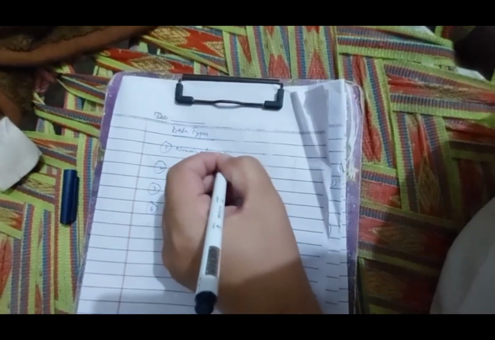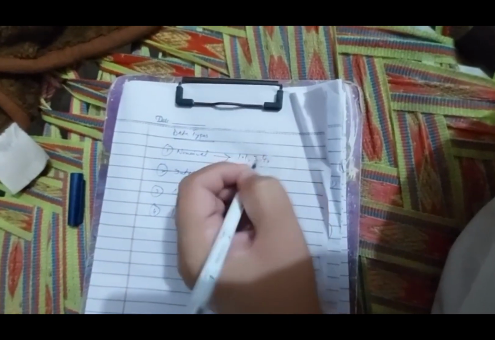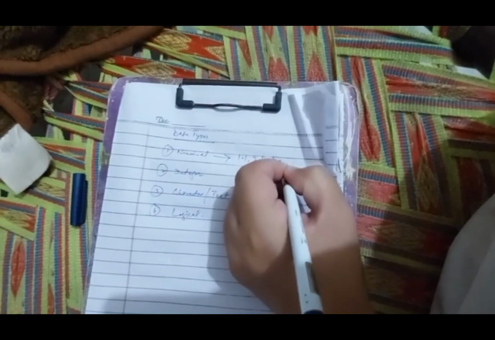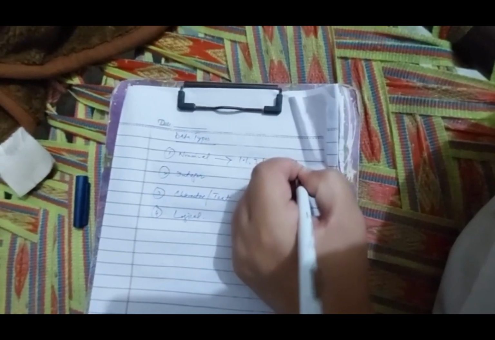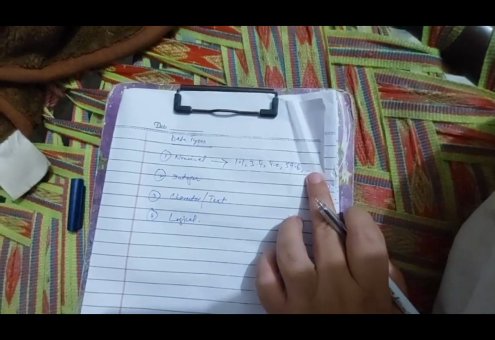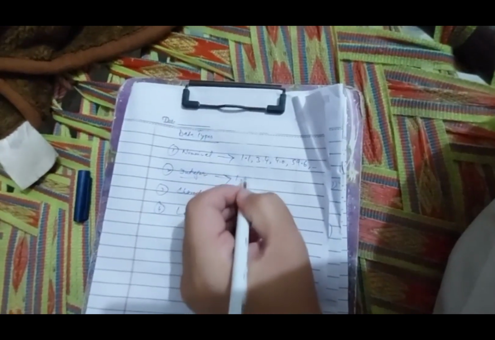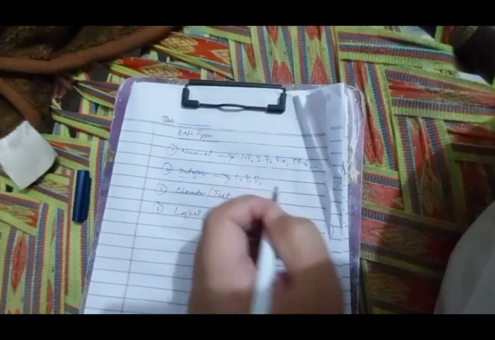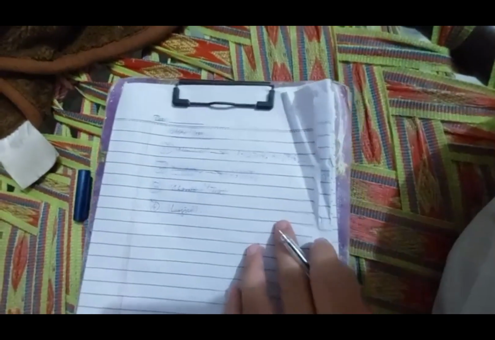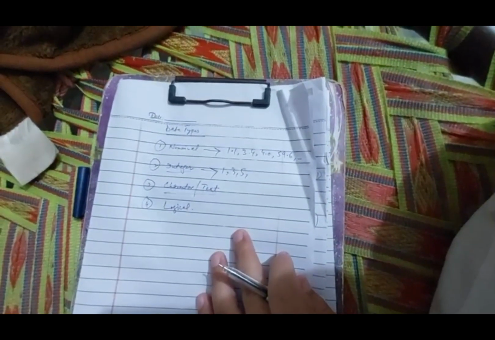Okay, by numerical we mean 1.1, 3.4, 4.0, 59.6 and so on. So this is the numerical form of the data. Now by integer we mean 1, 3, 5 and so on.